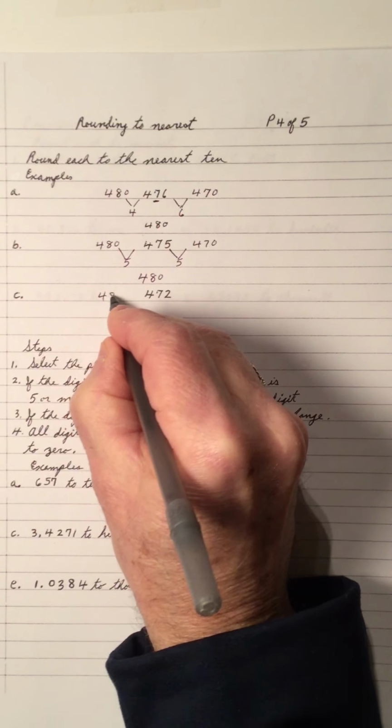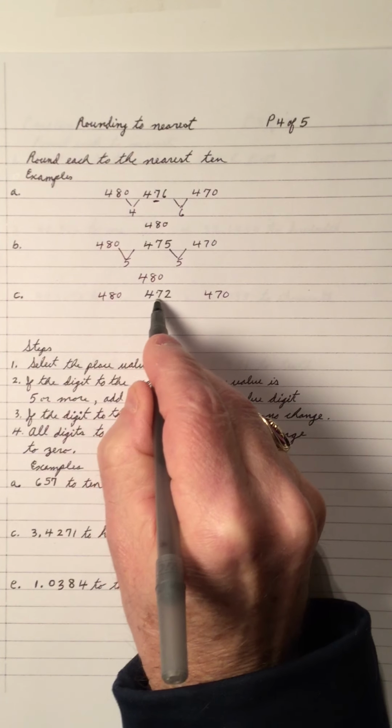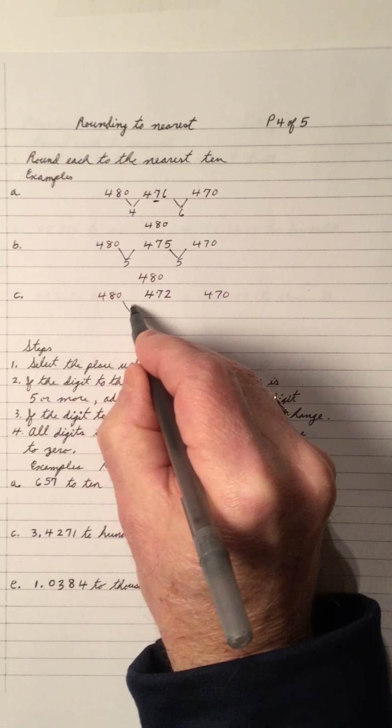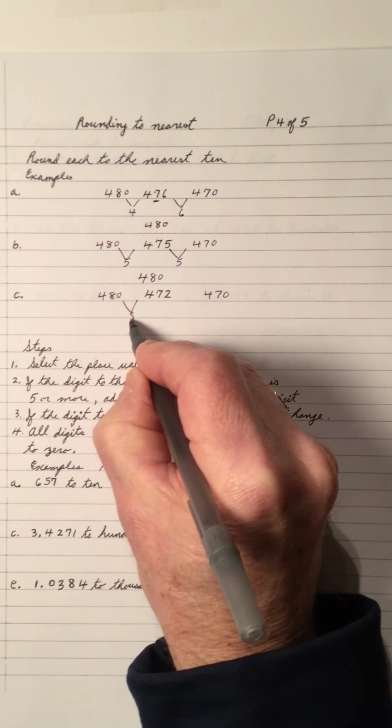472, again, 480 is above it. 470 is below it. We're rounding it to the tens place. Right now, 480 and 472, there's an 8 difference.